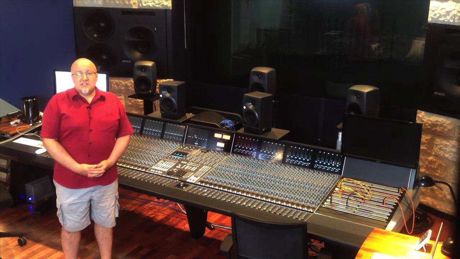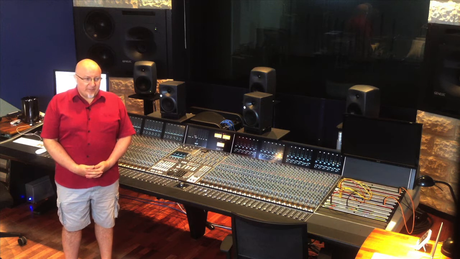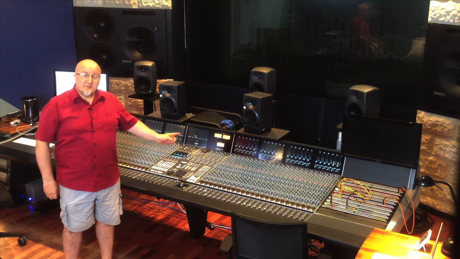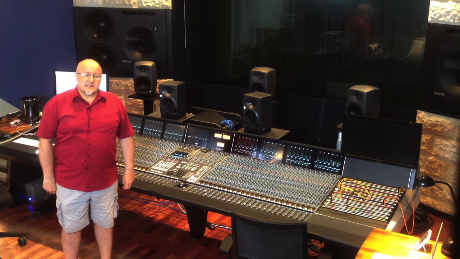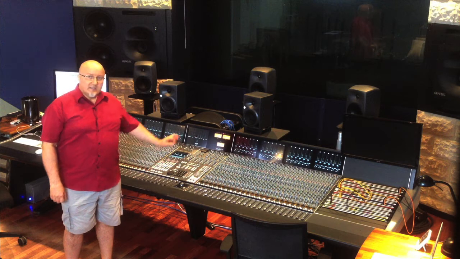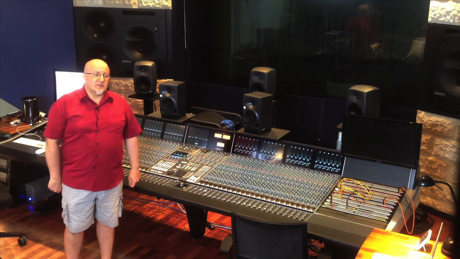I am once again in SA Byron Bay's beautiful Duality SE studio, where I'll be making all of my PhD research videos from now on. I would like to explore in this episode the precision of the total recall system on this console, which I suspect is going to be exactly the same resolution as on the SSL K, because both of them use 10-bit resolution to store the pot positions.